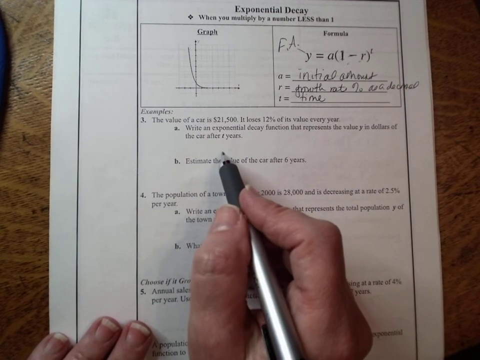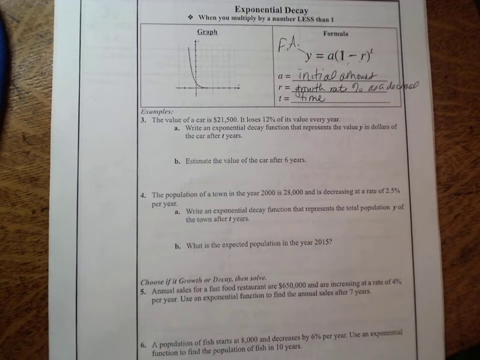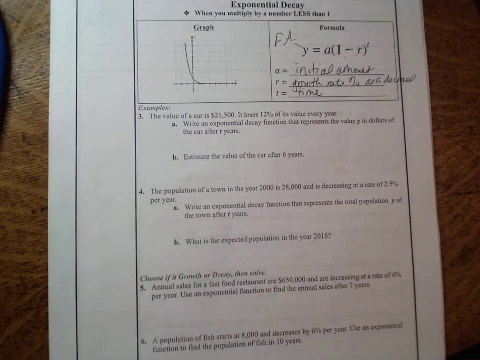So, value of a car. Cars are notorious for losing value over years. That's the thing. When you drive off the lot, if you bought a brand new car, it depreciates and goes down in value. Unless it's a rare antique.